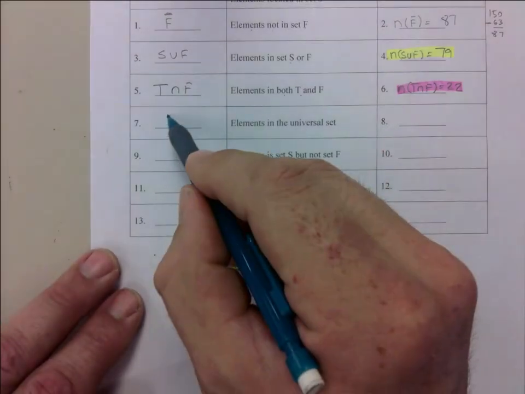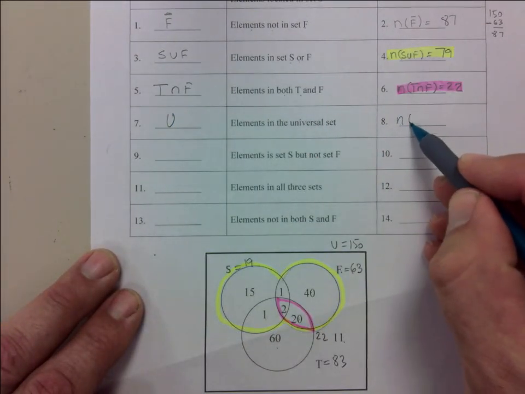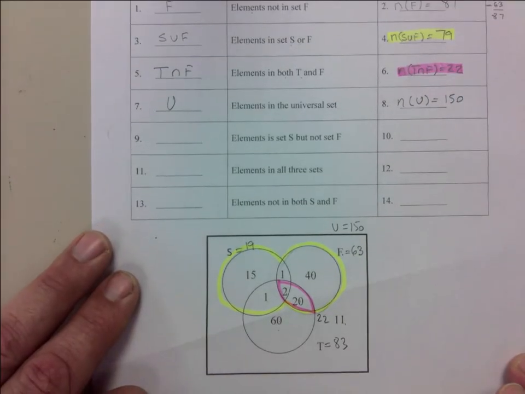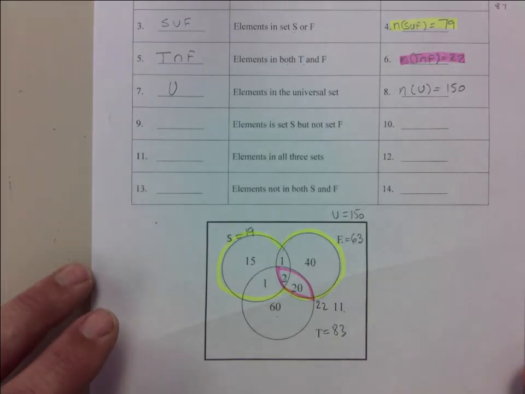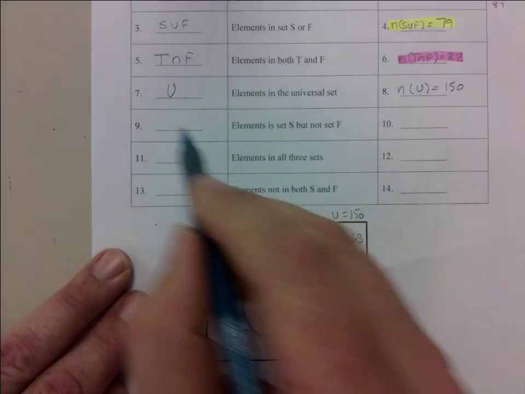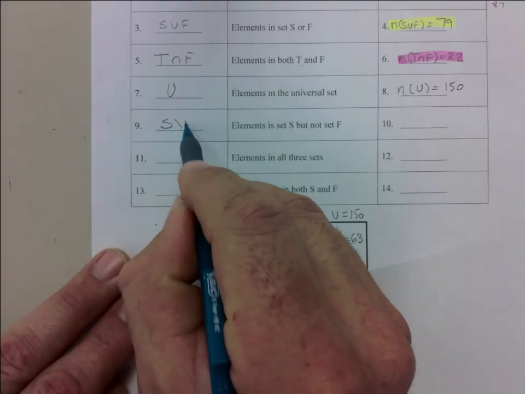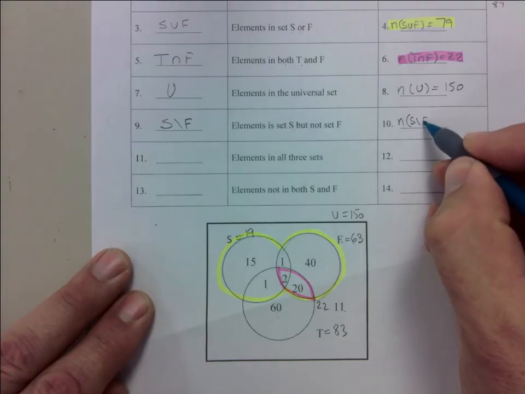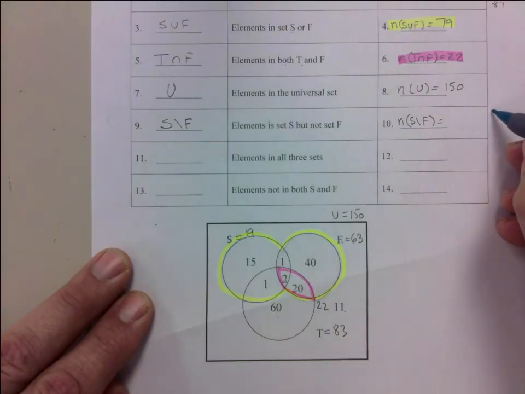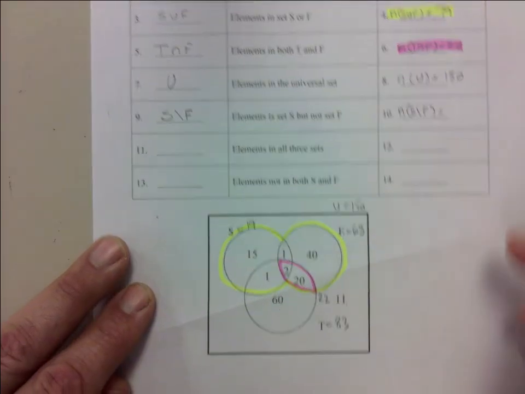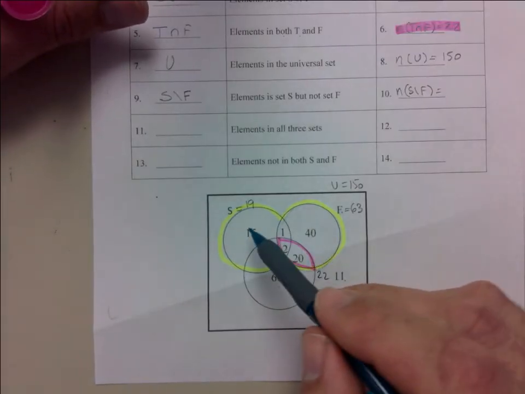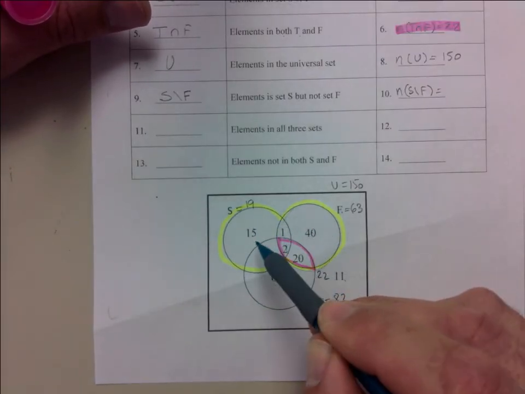Elements in a universal set, that's just set U, and U is already established, that's 150. Element in S, but not in set F. So that would be S, not F. So how you do that one, I'm going to go to my diagram, and it's just talking about those two sets, right?